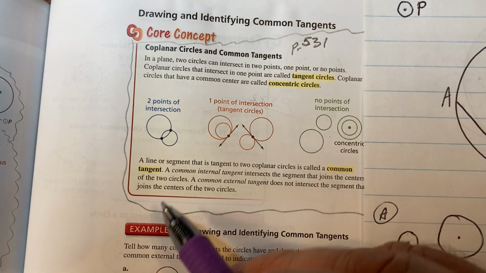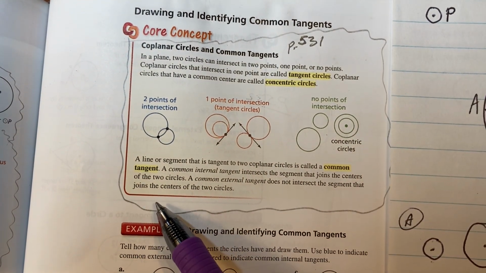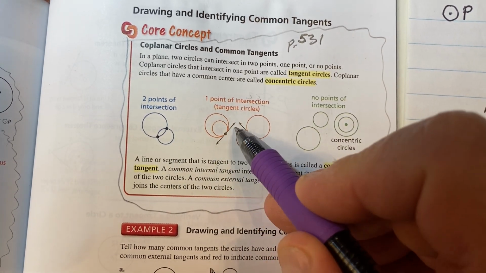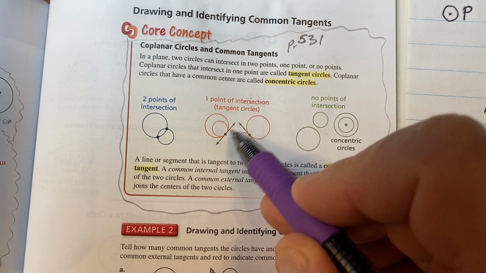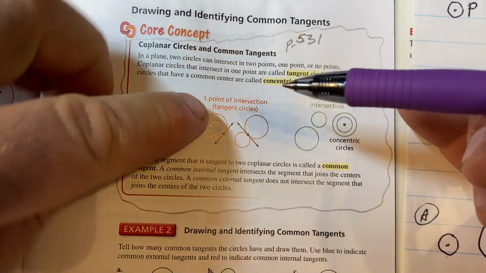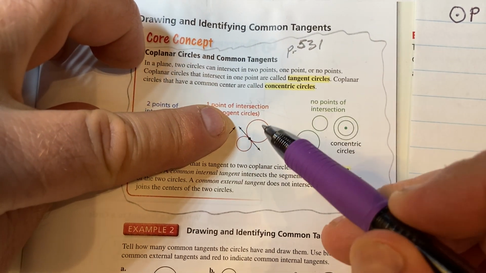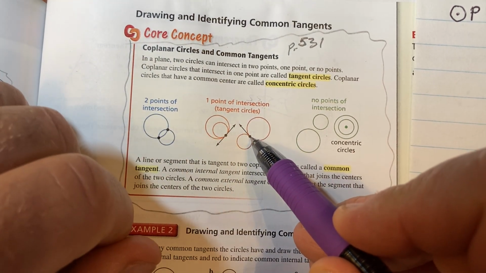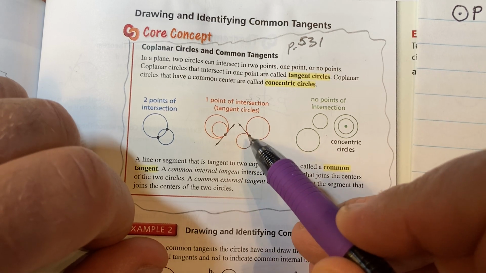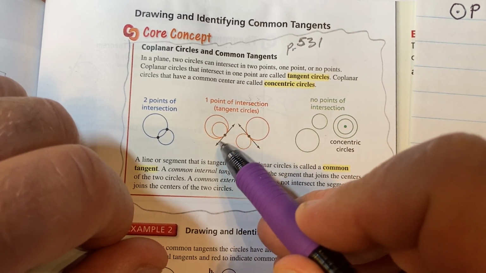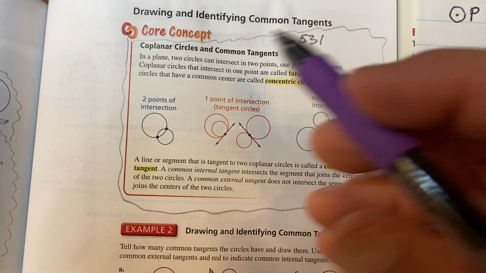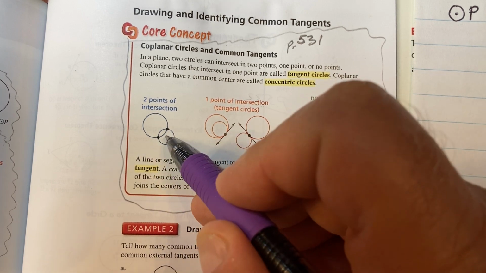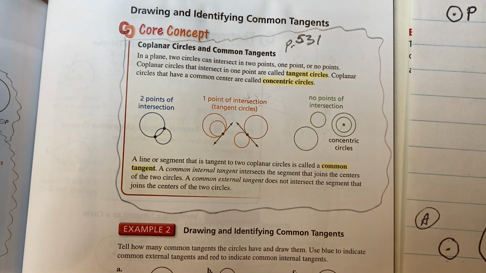In this case, here's a line that's tangent to both circles at that point right there. That line is tangent to both of those circles. They have a common point of tangency. At that one point, you can get a line that's tangent to both circles. You cannot have one line that goes through those 2 points and is tangent to both circles. It's not going to happen.